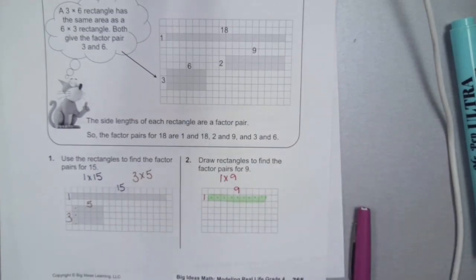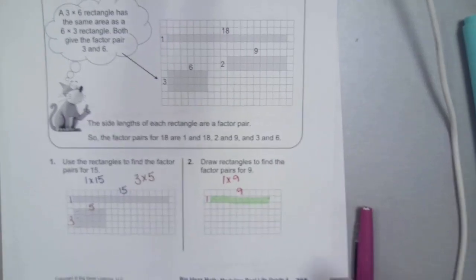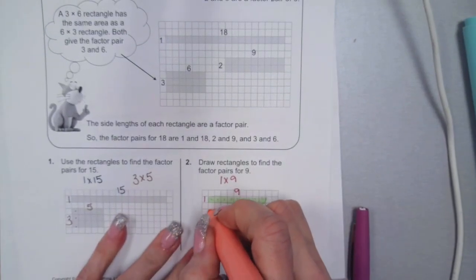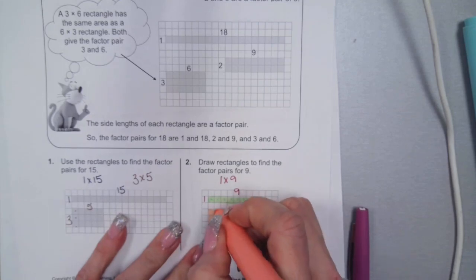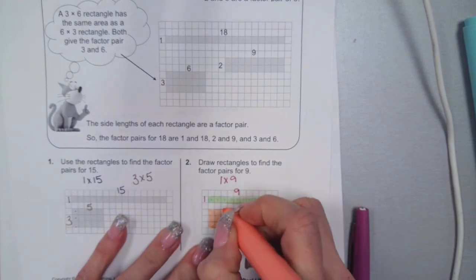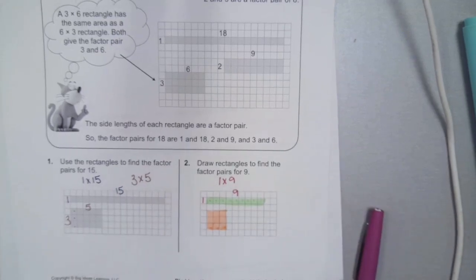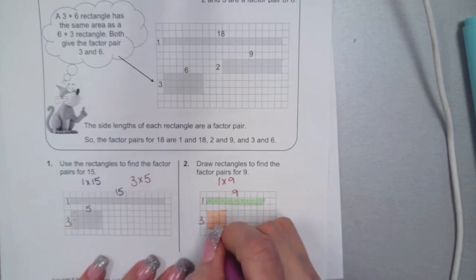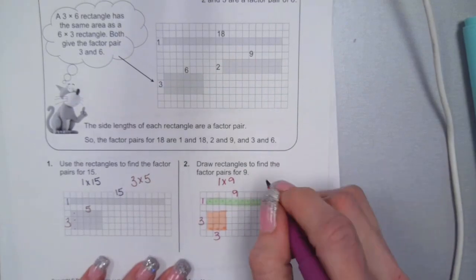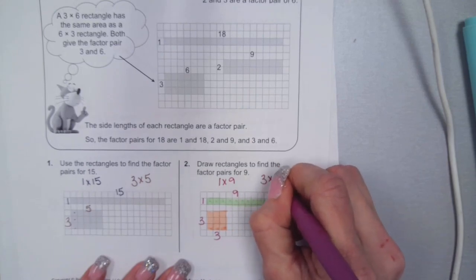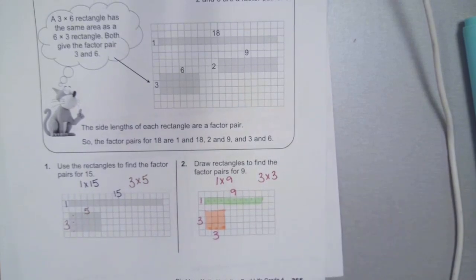And I also know that 3 goes into 9. So that is a 3 by 3 square. That's like one of Rubik's Cubes. Yes, it is. So another factor pair for 9 is 3 times 3.